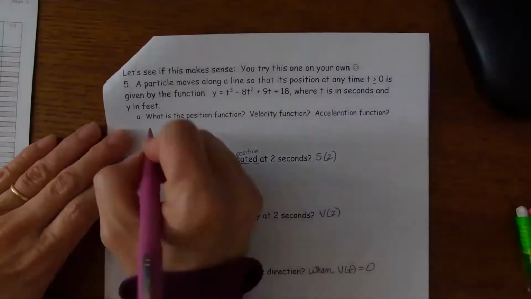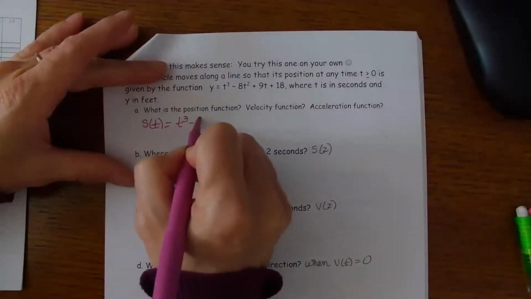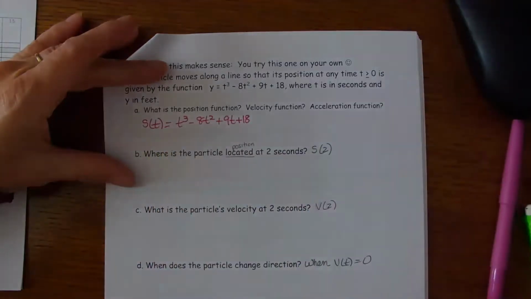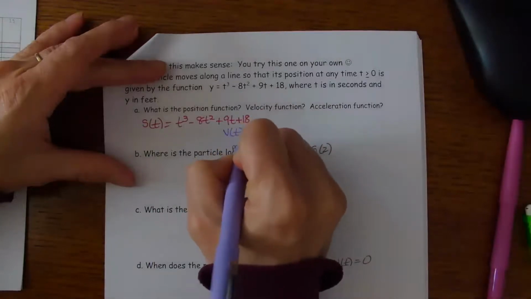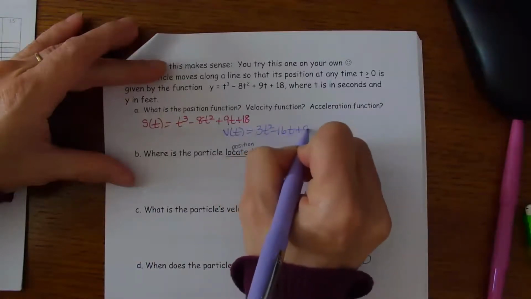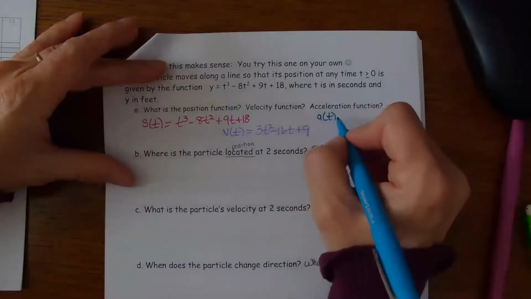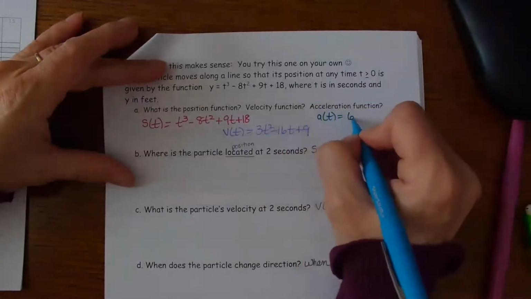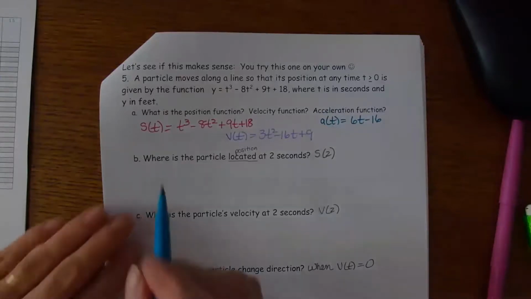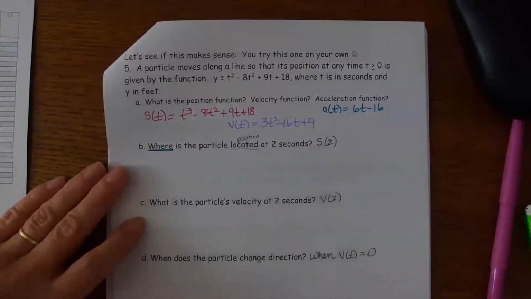So what is a position function? It's just t cubed minus 8t squared plus 9t plus 18. What's my velocity in this one? Just take the derivative, right? 3t squared minus 16t plus 9. And what is acceleration? 6t minus 16. Any trouble pulling the 3 equations out? That's easy, right?